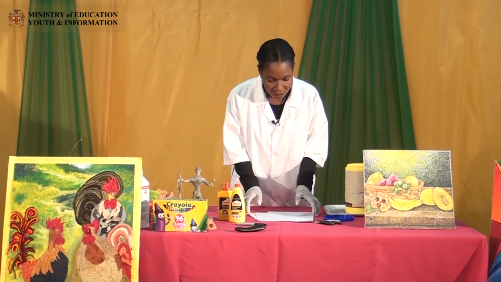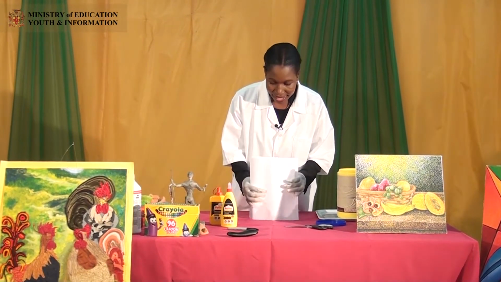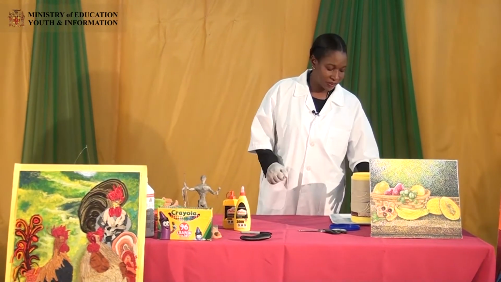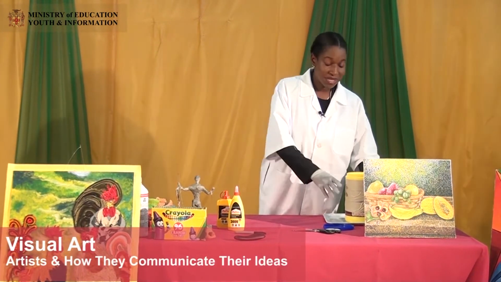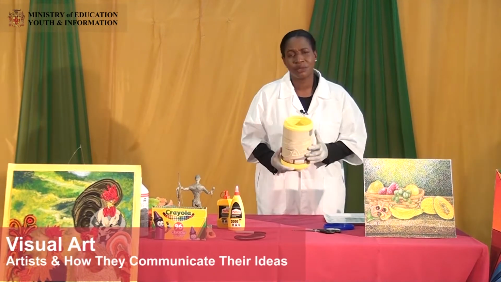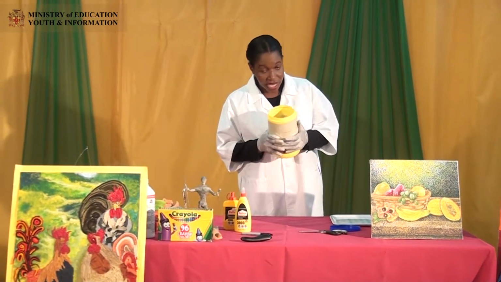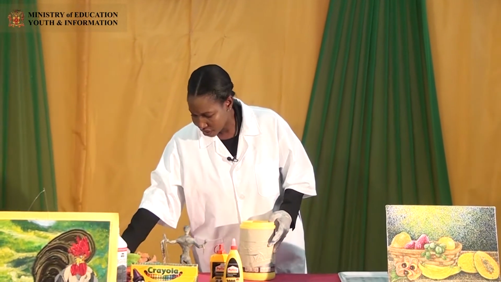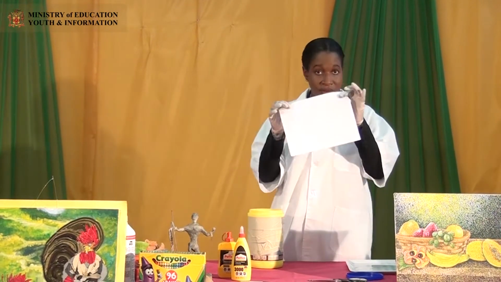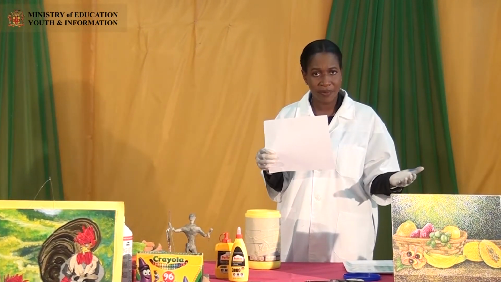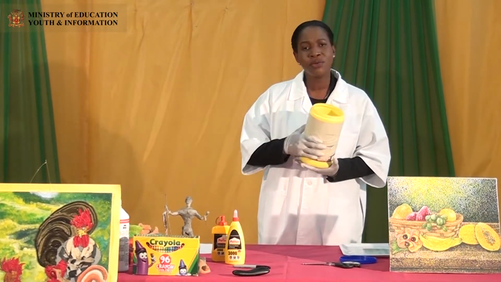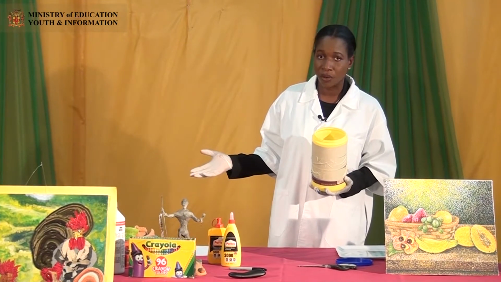We are going to try and do a high relief sculpture. Now, the materials that I'm going to use today is paper. Regular paper like this that you have at home, or newspaper, right? What I did beforehand was I got a container. You can get any container at home, right?